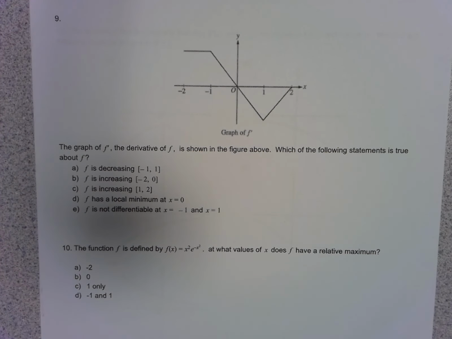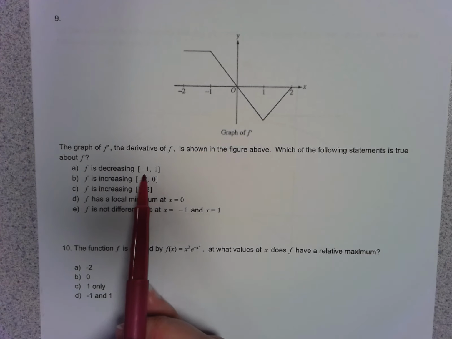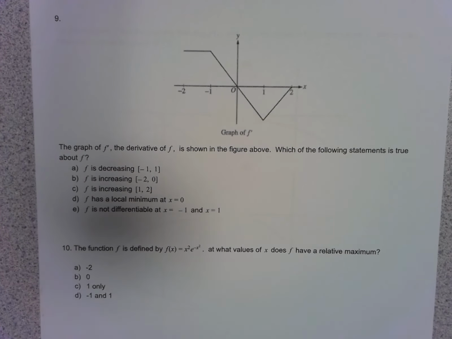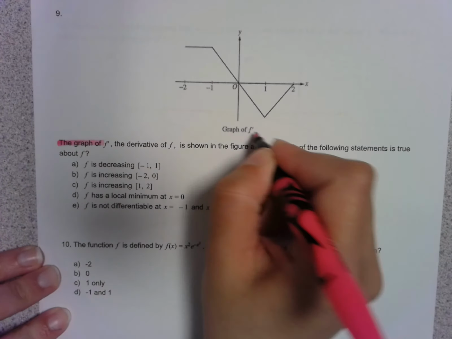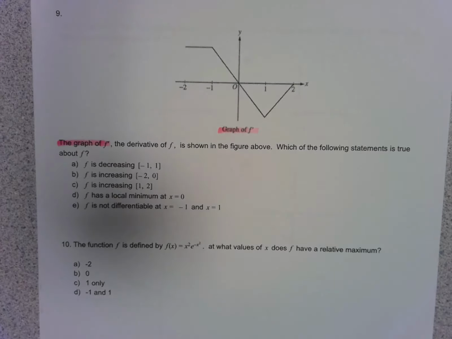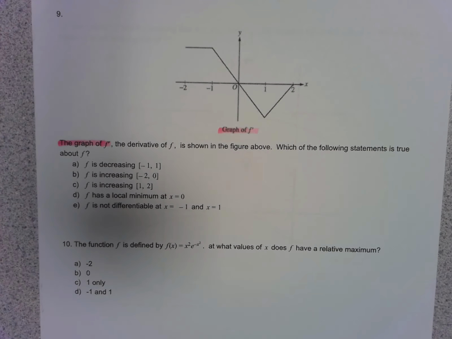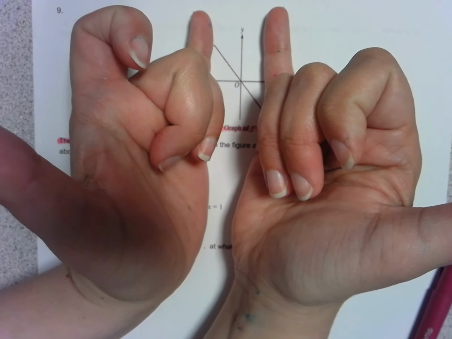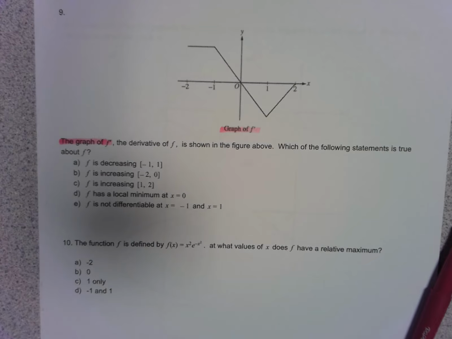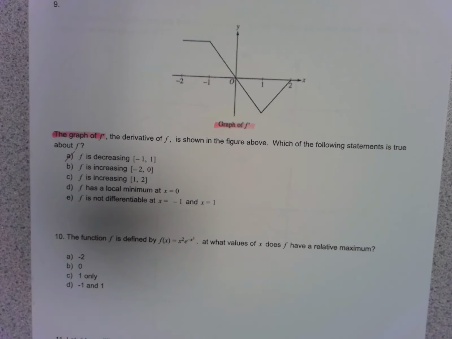For a problem like this, it's easiest if we just go through these statements one at a time and evaluate whether they're true or false. F is decreasing on negative 1, 1. Now, just like in our free response questions, it's important to note that we've been shown the graph of f prime, which means f is going to be decreasing when this graph is below. So if I look at the section of the graph from negative 1 to 1, that section is partially above and partially below the x-axis. Therefore, it is not true that f is decreasing from negative 1 to 1.